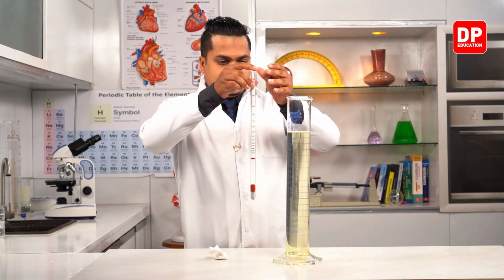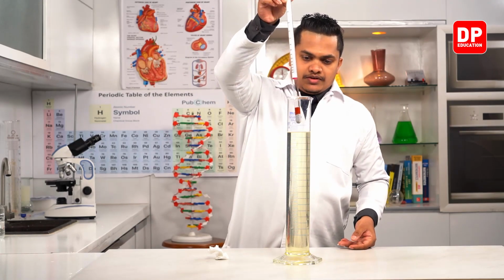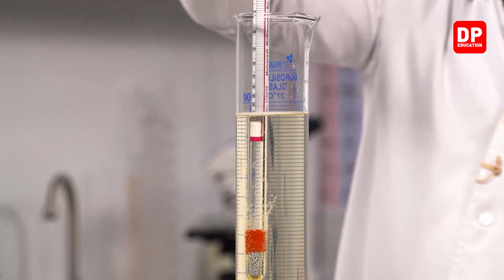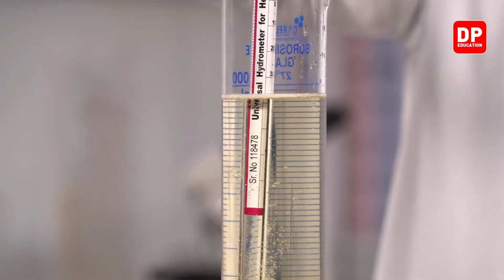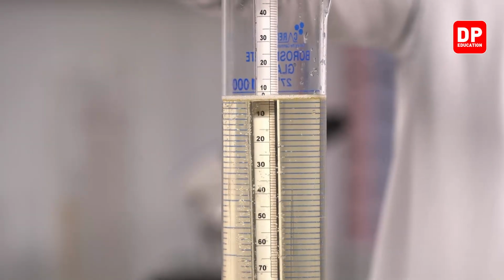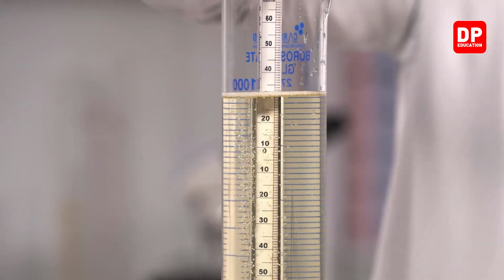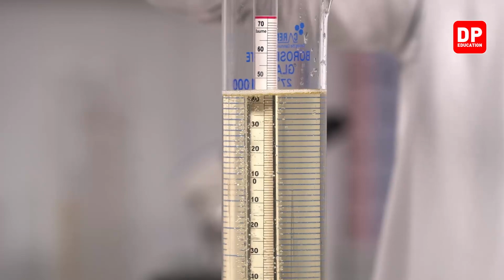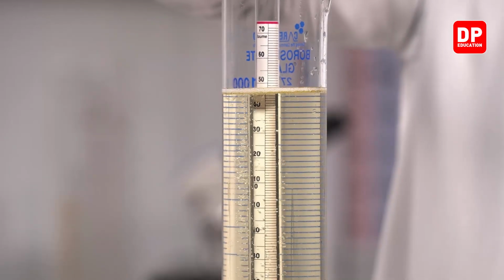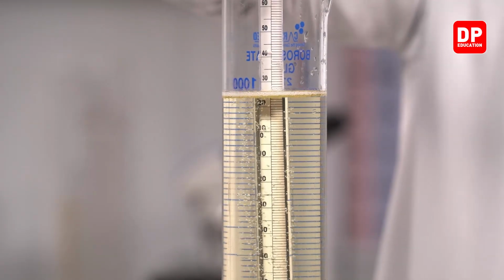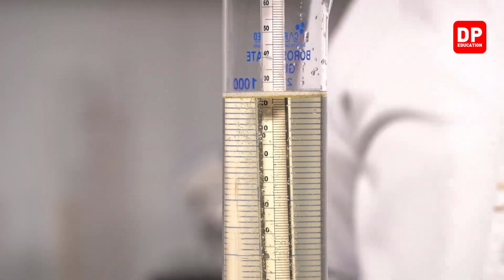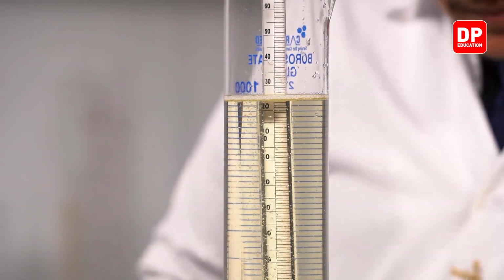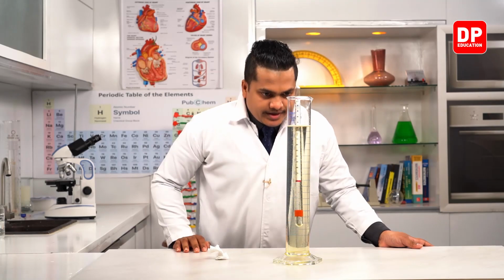Right. Then let's insert this thing into the coconut oil and we'll check how much is the density. Nearly 900.